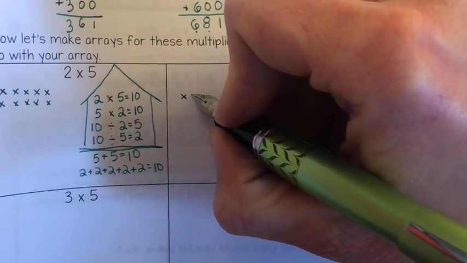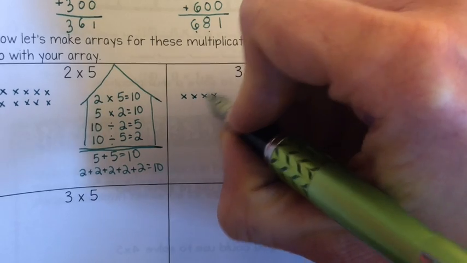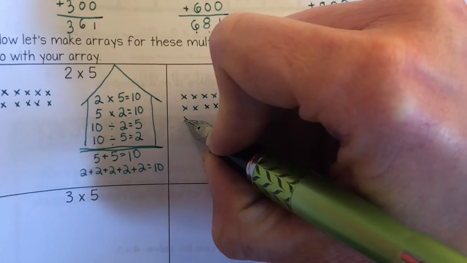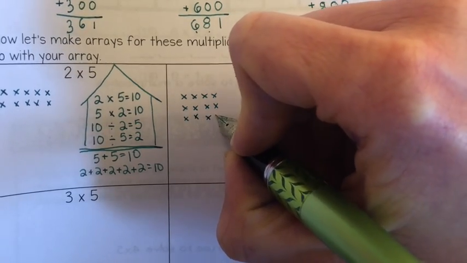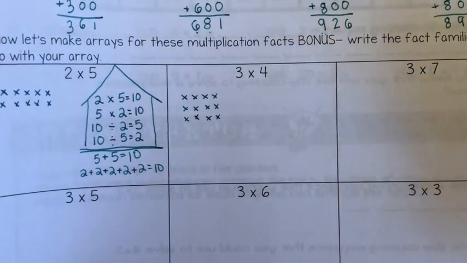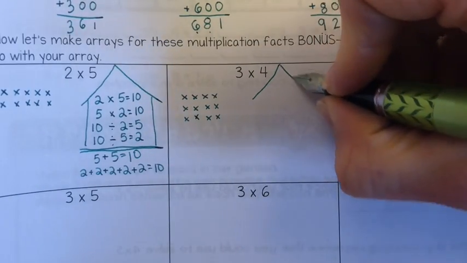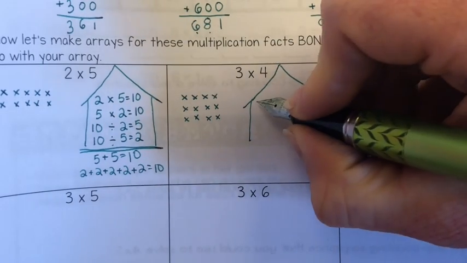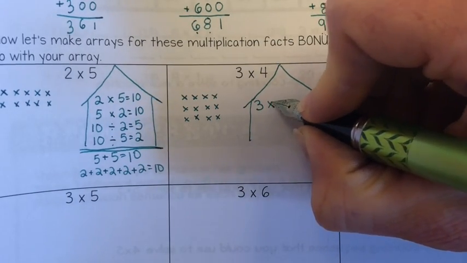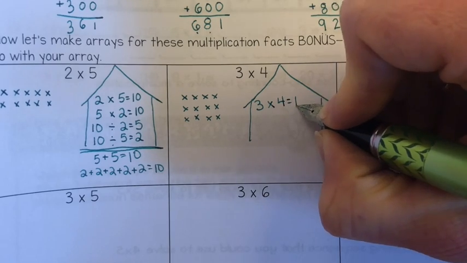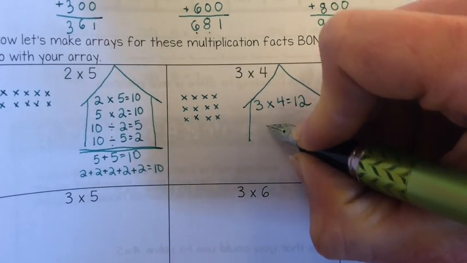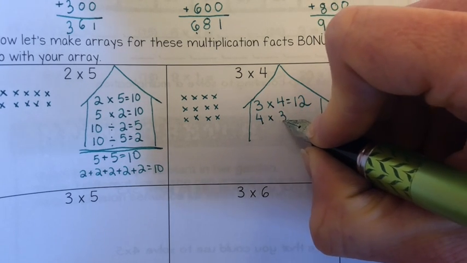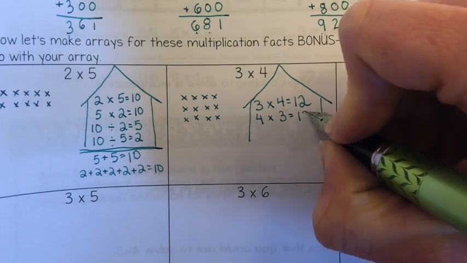So 1, 2, 3, 4, 1, 2, 3, 4, 1, 2, 3, 4. There's my array. I've got lots of room to make my fact family now. So the top of my house, I'm going to put my multiplication facts. 3 times 4 is 12. And again, commutative property, 4 times 3 is also 12.